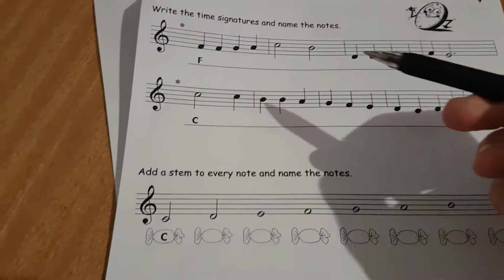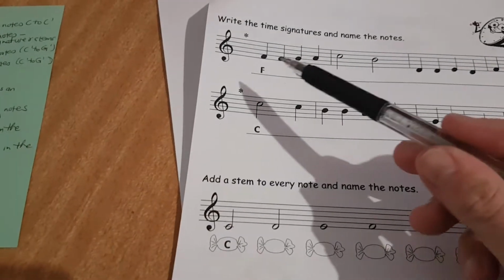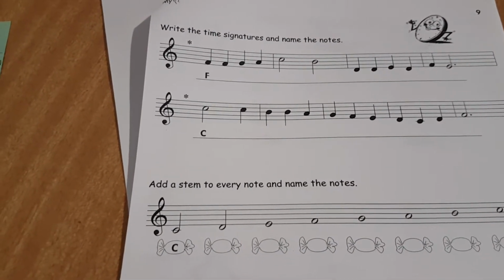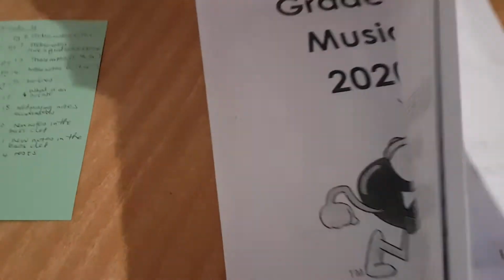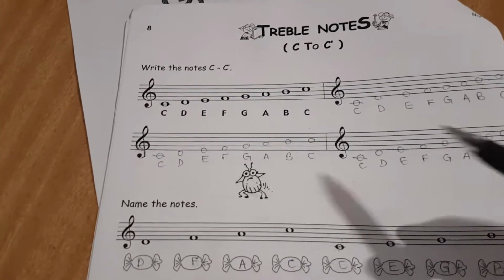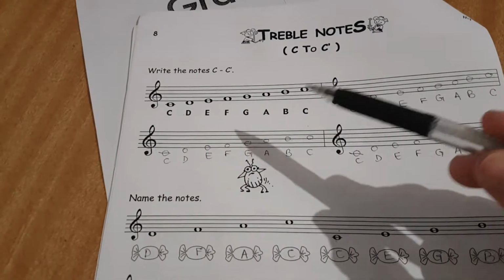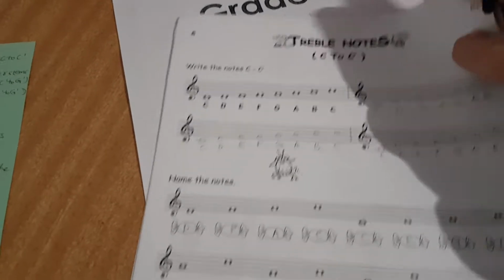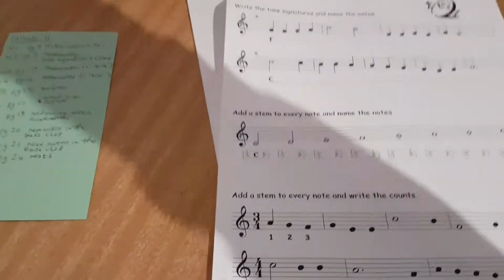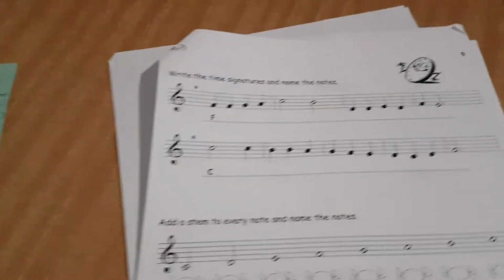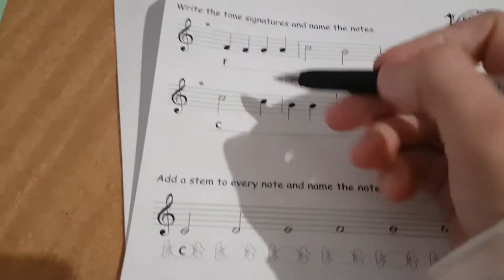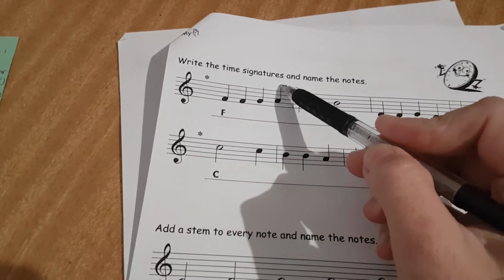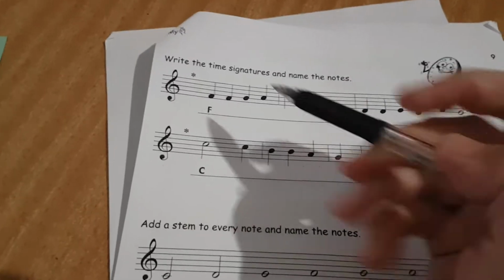So, we're going to continue here, finding what these letter names are. And last week, remember, we actually did this part. This will be on the one side anyway, so you can always go back to find what you need. Those are the grade 5 things. I'm doing grade 4 with you today. Here we go. It says, write the time signature and name the notes.